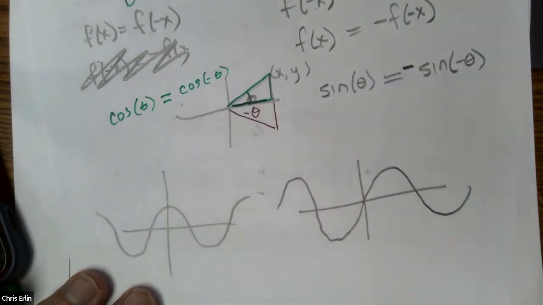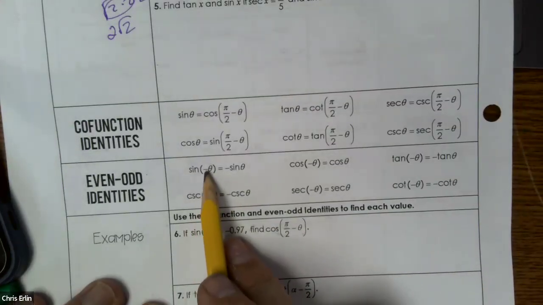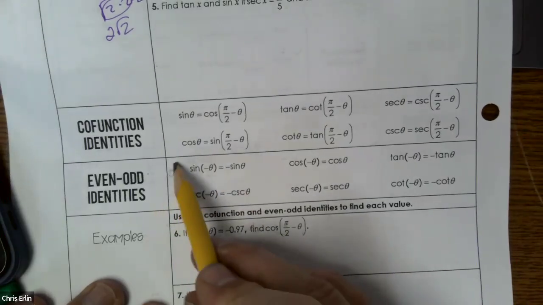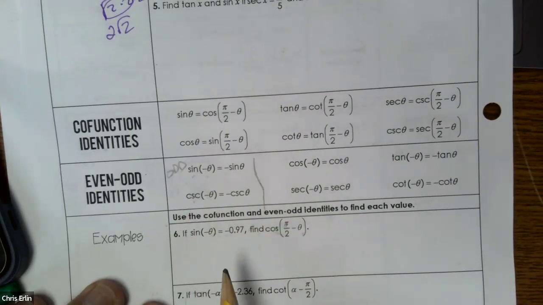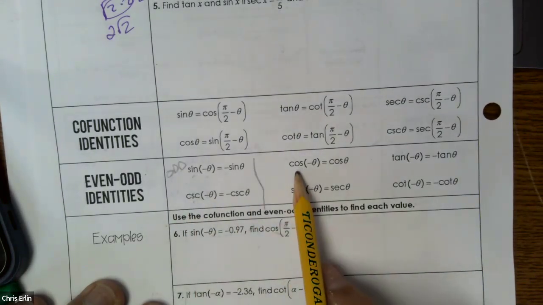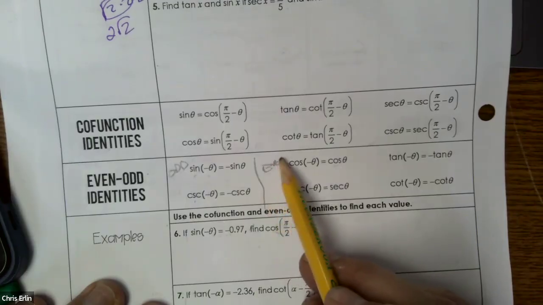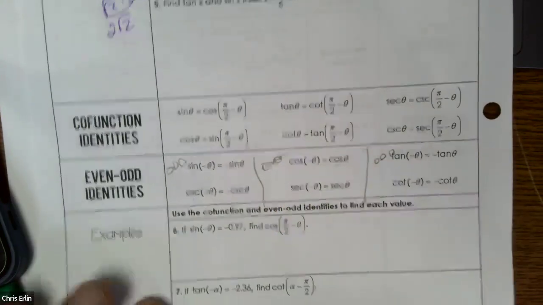But if you don't know the graphs yet, that doesn't make as much sense. But here you can see that because I put a negative in here with the theta, I have to put a negative out front here. That makes this odd. And the cofunction will have the same relationship. But if I do the cosine of a negative, it comes out as though it never had a negative at all. So this is called even. And it turns out tangent is also odd.